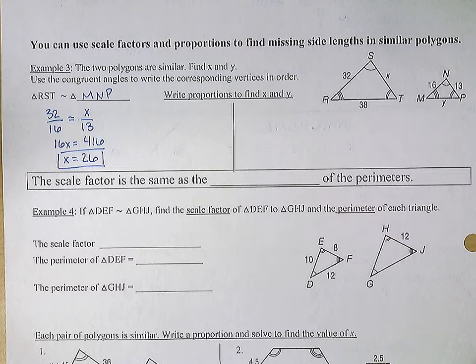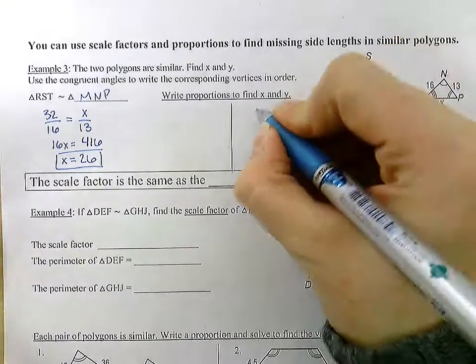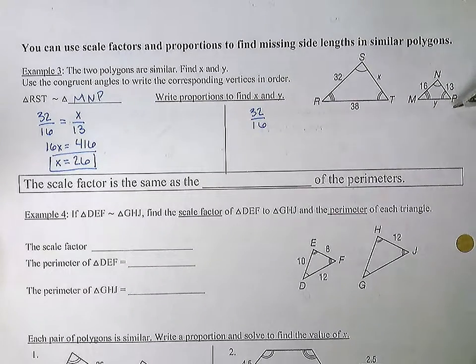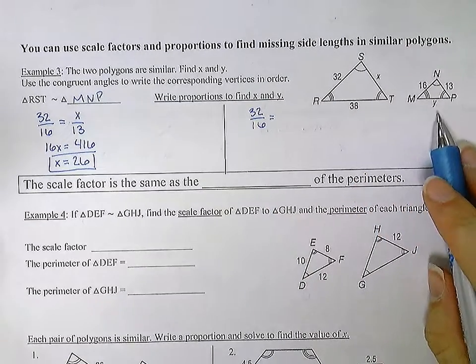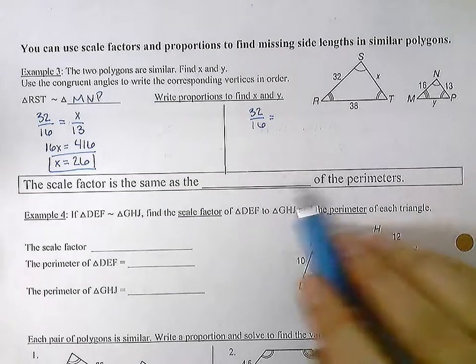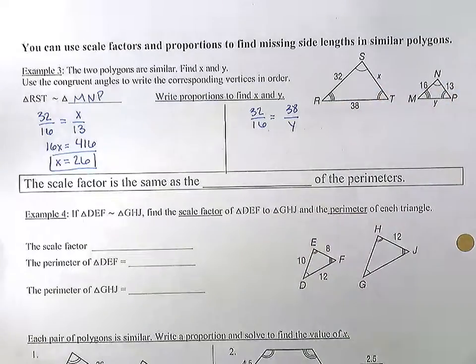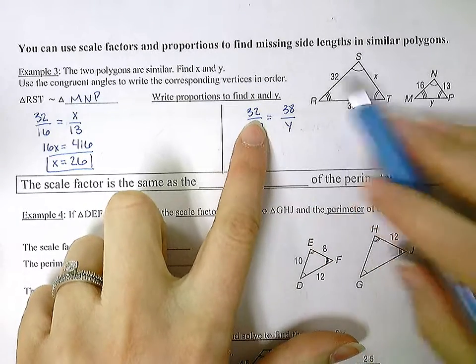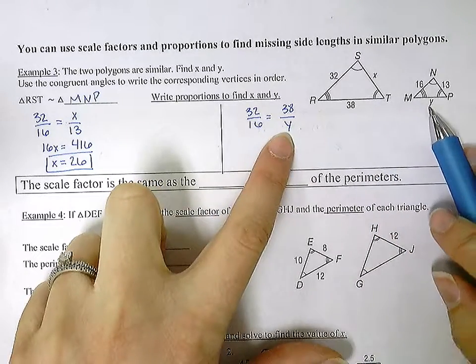Now I want to solve for y. I'm going to use that same ratio of sides that I had before. I had 32 over 16, but now I want to solve for y. So this ratio would be equal to what ratio using those corresponding sides? 38 over y. Since I started with the larger triangle, I have to again start with the larger triangle, then go to the smaller and to the smaller.